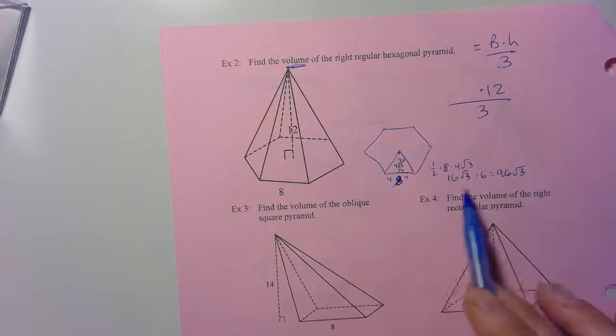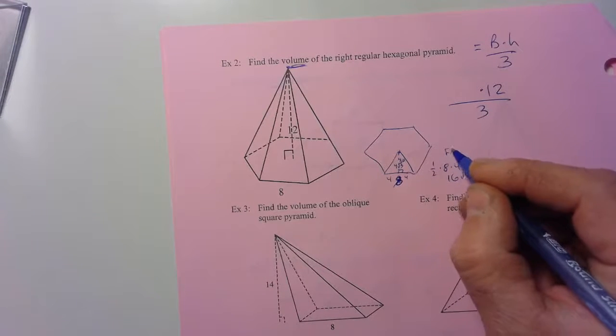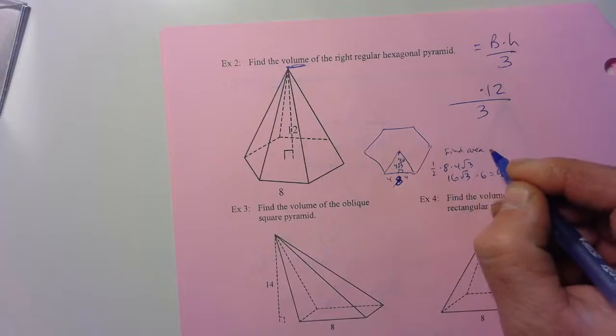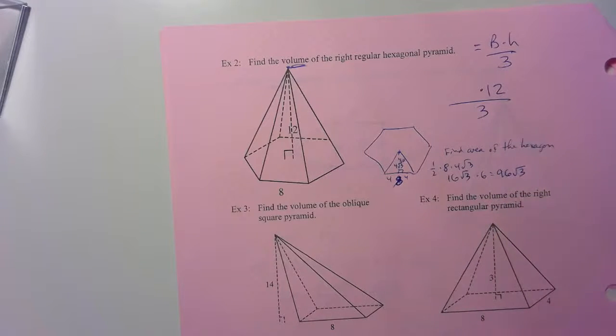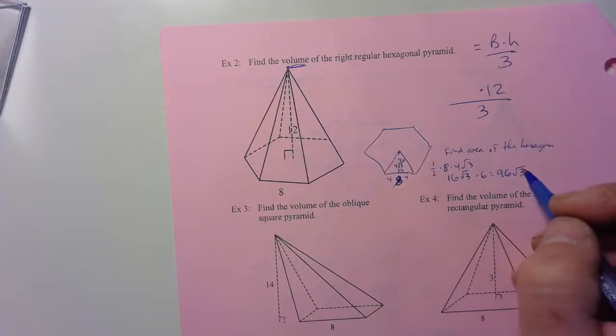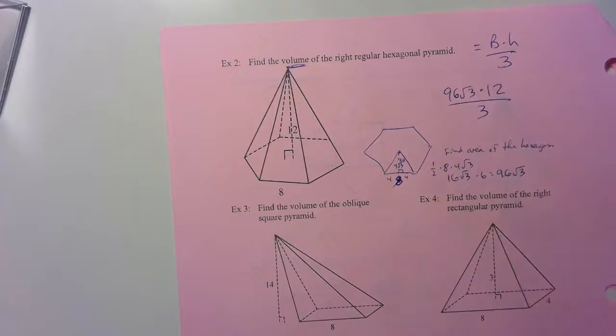So all of this is review of what we did in the last area unit. Okay, this is find the area of the hexagon. And in theory, we could do this with other shapes like pentagons and octagons. But if we're doing those shapes, you have to use trig. So we're just going to focus on the hexagons here. Okay, so that's going to give me 96√3.